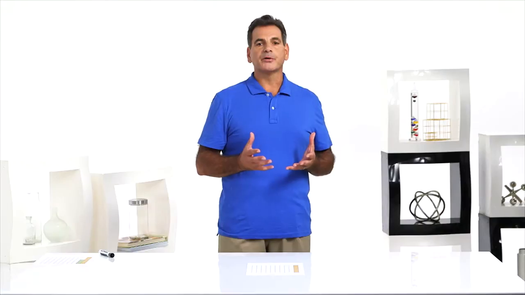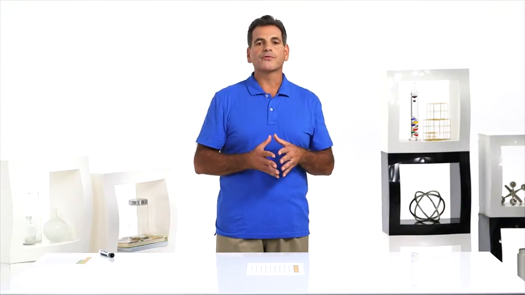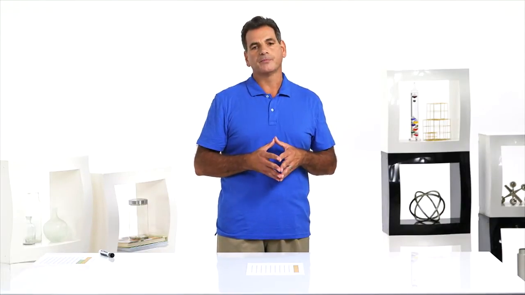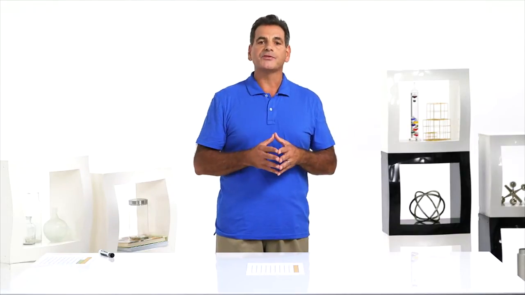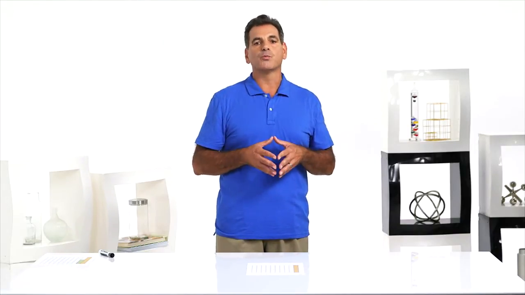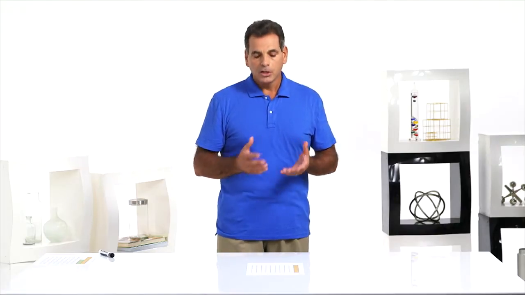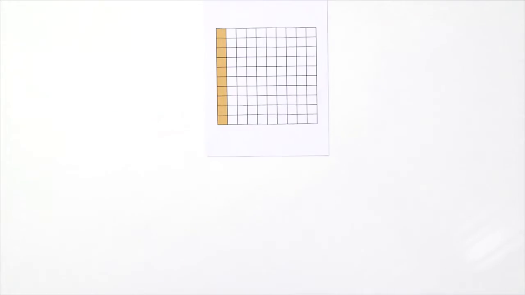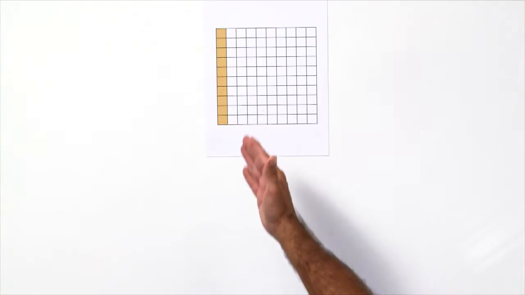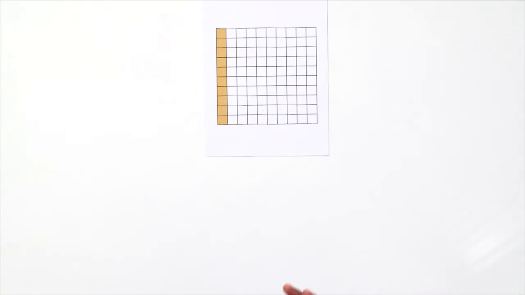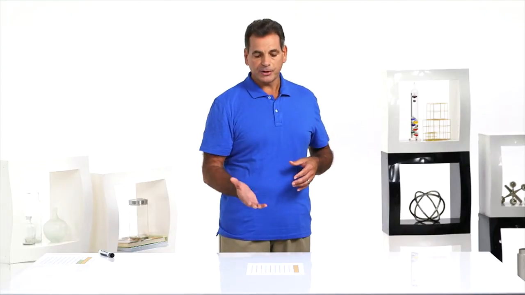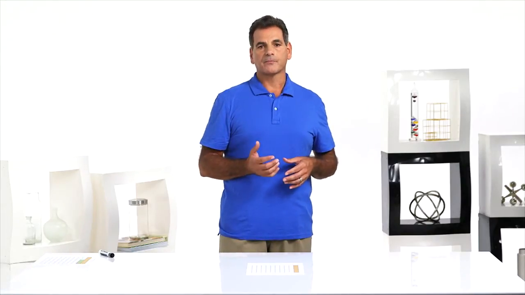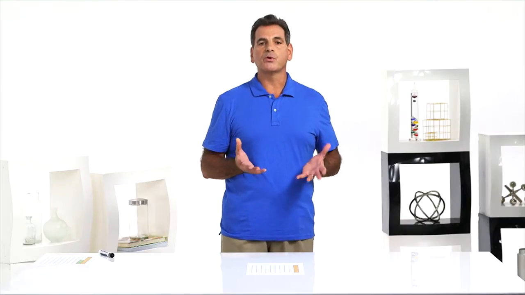Students have some experience reading and writing decimals from their work with fractions and decimals in 4th grade. They also know that 0.1 equals 1/10, and that 0.01 equals 1/100. Use 100th grids for teaching hundredths. Give students a 100th grid and have them shade in the first column. Ask them what number it represents. You're probably going to get two responses, 10 hundredths or 1/10. Remind students that these are equivalent.